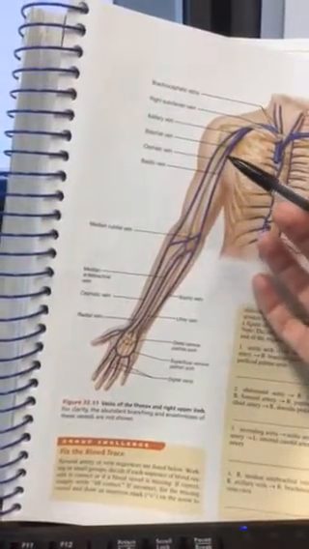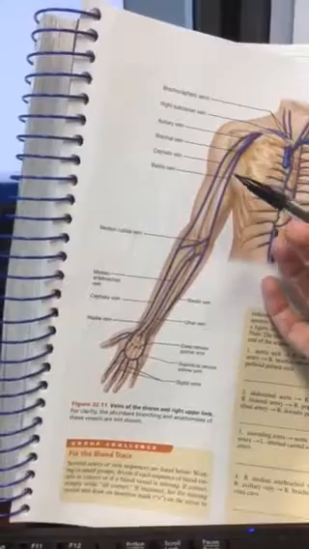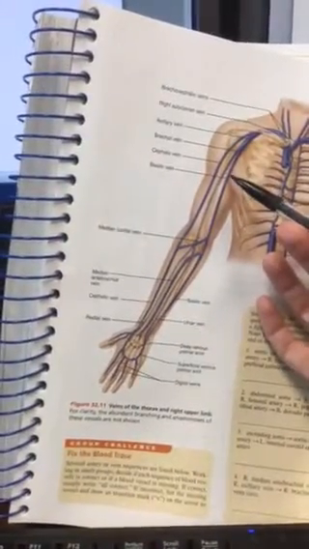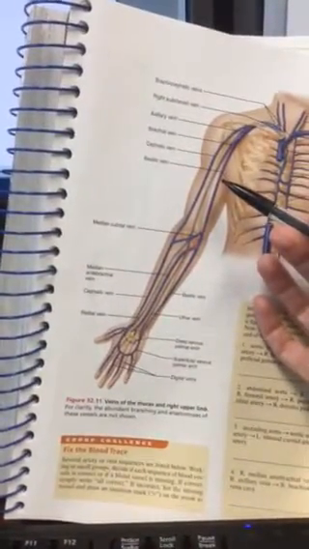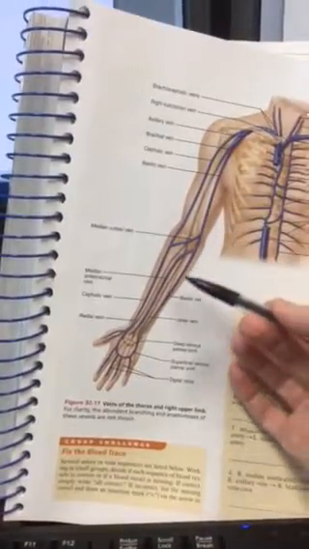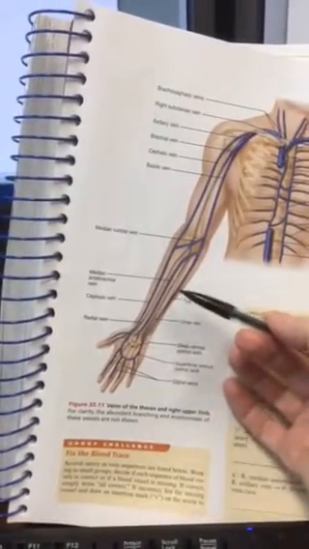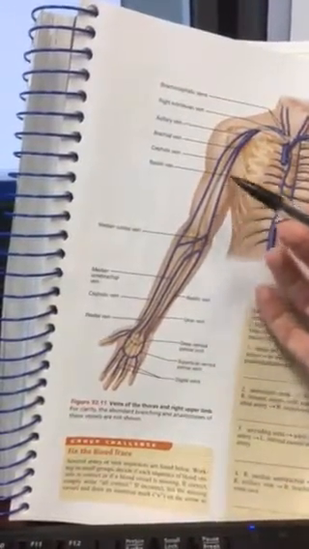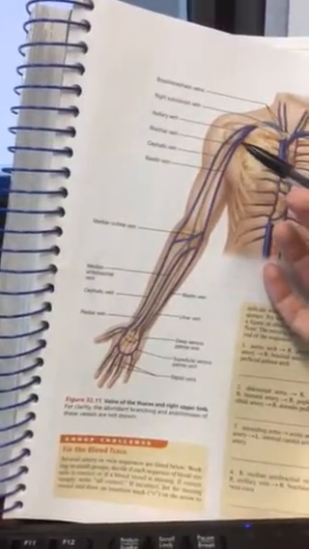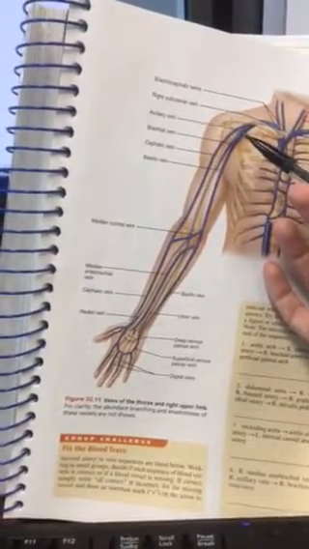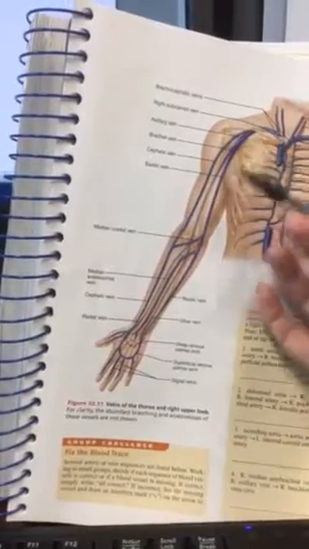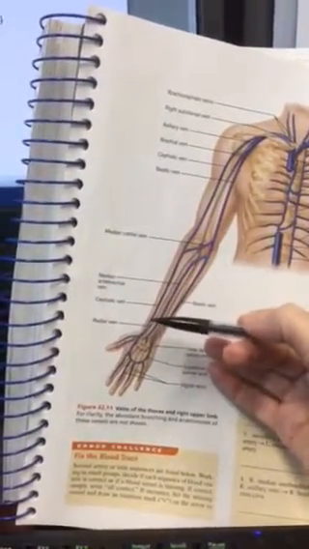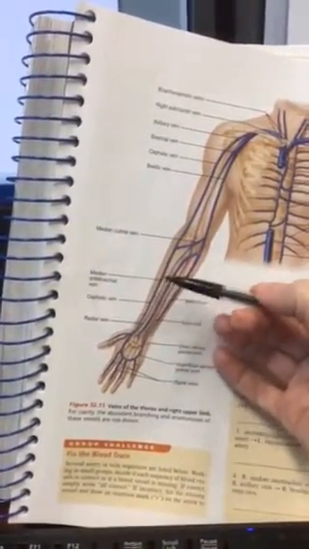Now that brachial vein is then going to merge with this vessel here. This is the right basilic vein. That right basilic vein runs all the way down the medial side of the arm, merges with the brachial to form the right axillary vein. On the lateral side, you see this right cephalic vein.